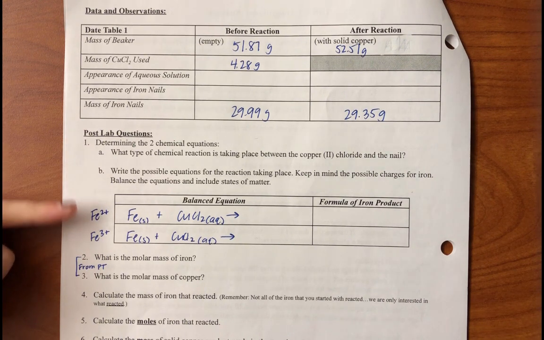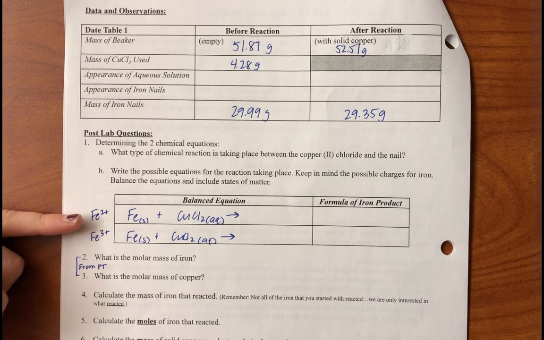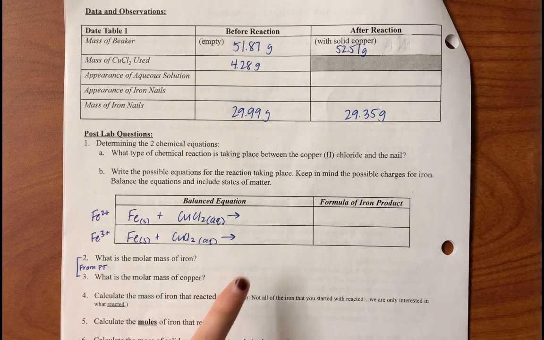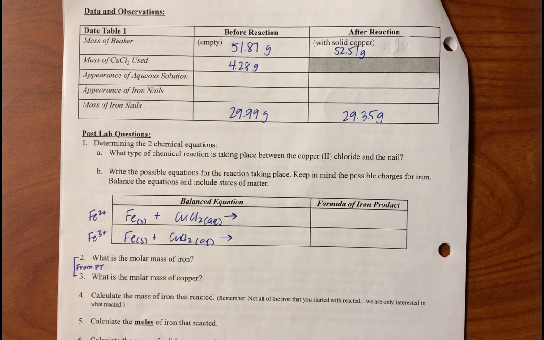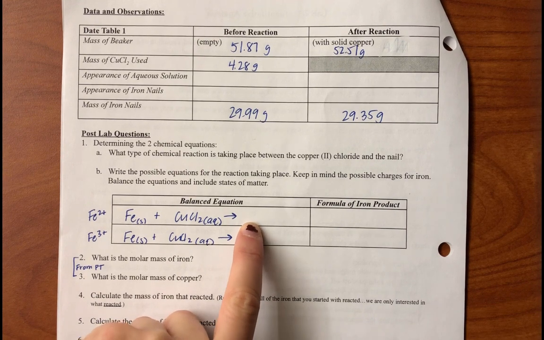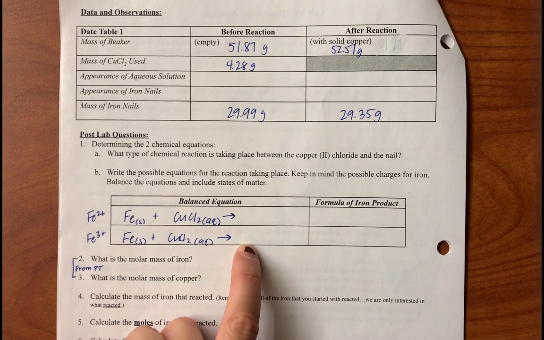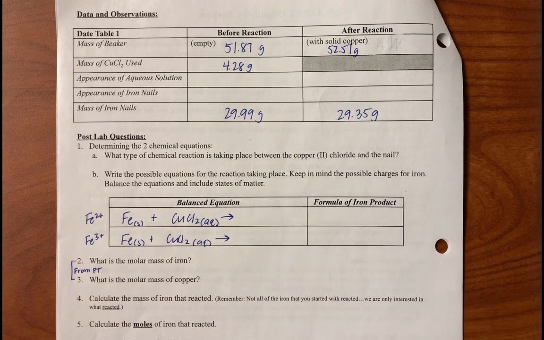And then for B, you had to write the 2 possible equations. So we did these 2 on the board. Your 2 possible oxidation states of iron is +2 or +3. So you're writing this first equation as if iron was +2. You're going to write the second equation with your products as if iron was +3. So you're going to have FeCl2 because of crossing charges plus Cu. You're going to have FeCl3 because of crossing charges plus Cu. The formula of your iron product is just either FeCl2 or FeCl3.